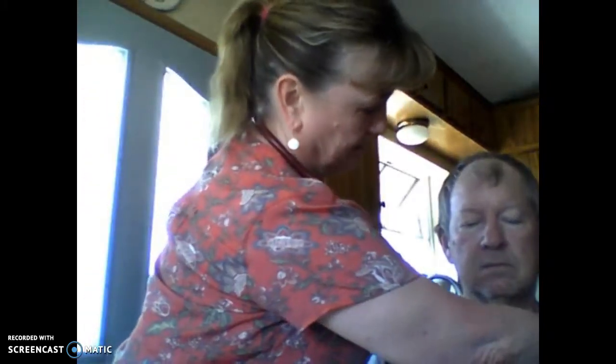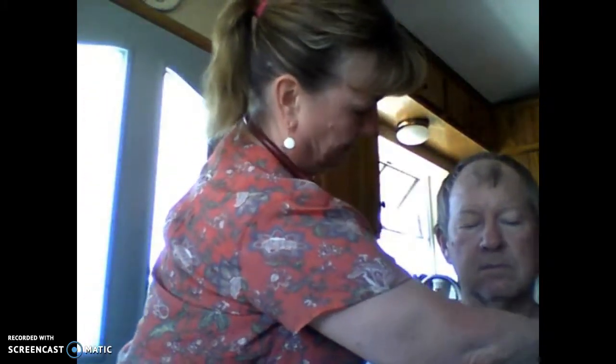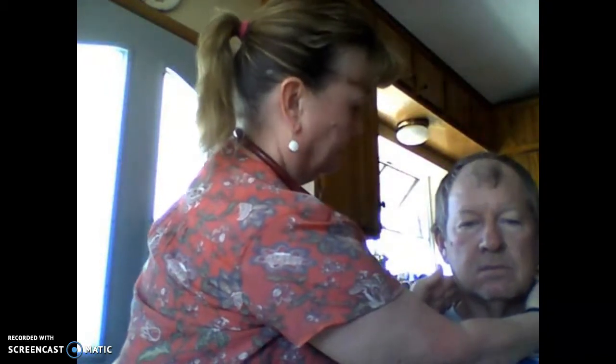The sublingual area, I do not see. I'm going to feel up here. I'm going to feel back here. Everything is intact with the cervical lymphatics.